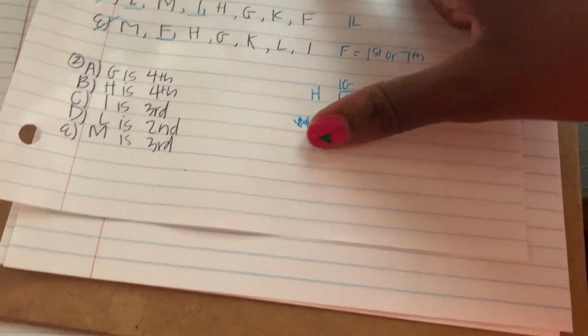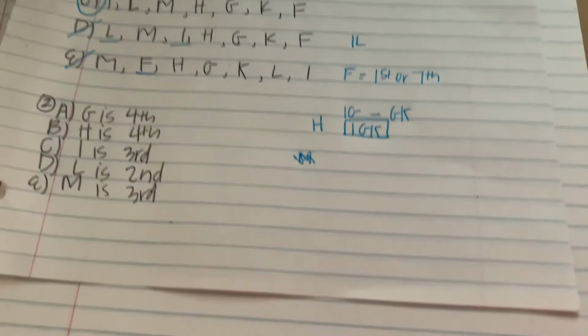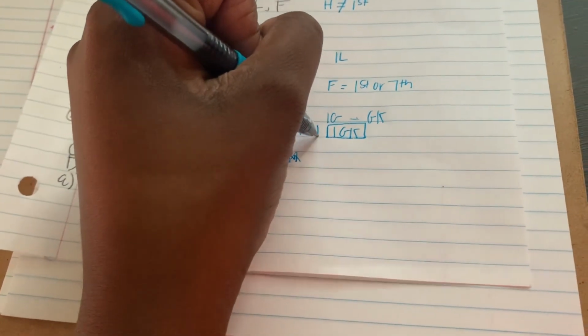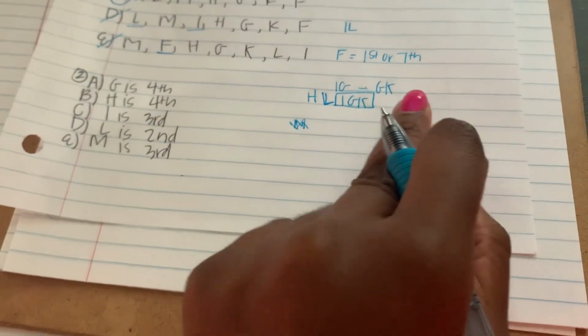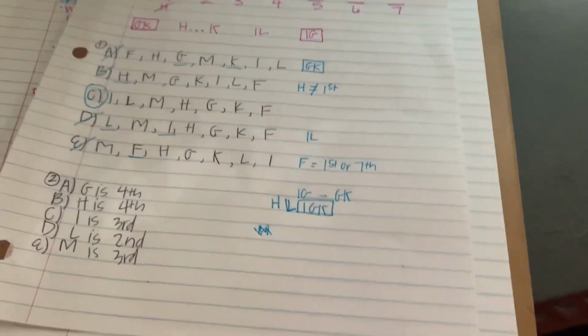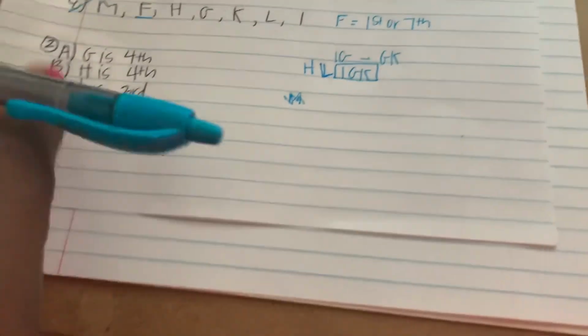And we know that I and L have to be together. We just made I immediately before G, and I and L are supposed to be together. So that means L would have to be over here, because it can't be before G, because K is immediately after G. So this has now become a whole pair.